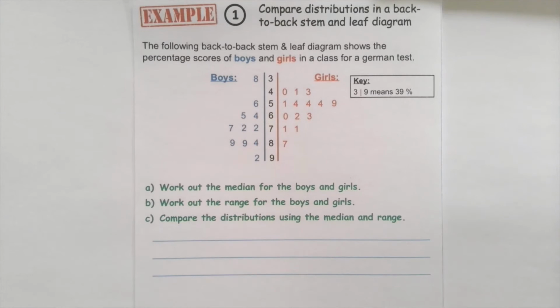Okay, we're on example 1 for comparing the distributions in back-to-back stem and leaf diagrams. The following back-to-back stem and leaf diagram shows the percentage scores of boys and girls in a class for a German test. So what we've got here is two stem and leaf diagrams, one for boys and one for girls, and we've stuck them to each other with the stem in the middle.